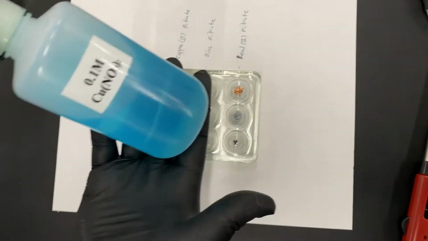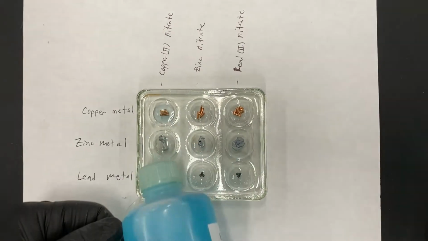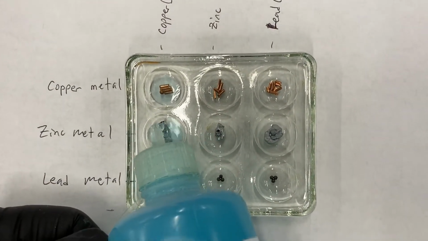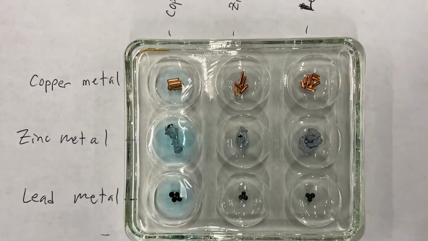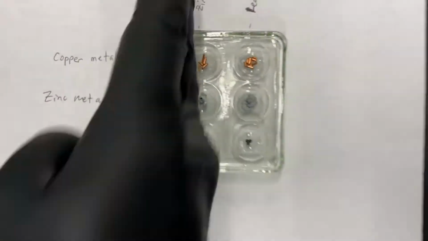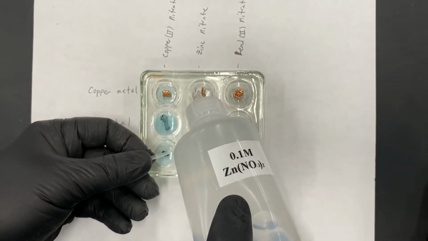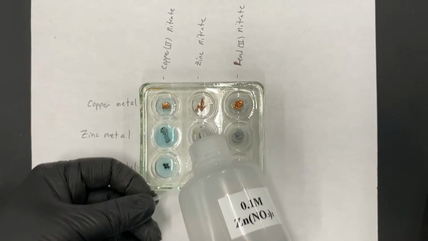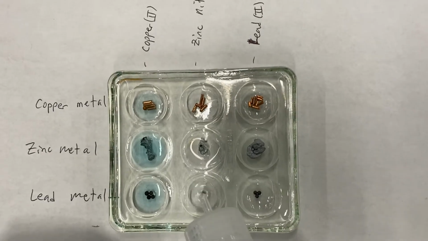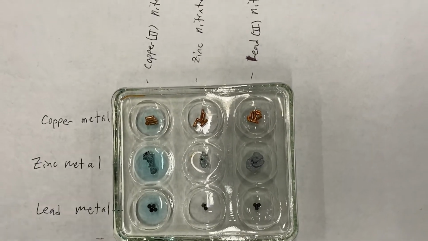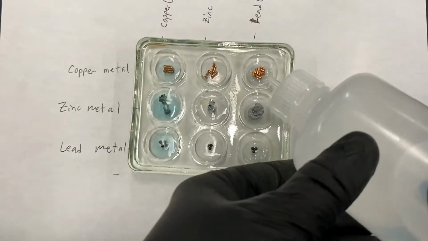So we have our copper 2 nitrate. It's a blue solution, and I'm going to add about 15 drops to each one of these, just enough to cover the whole metal. And we'll see if anything happens there after a given amount of time. I'm now going to do the zinc nitrate. It's a clear solution, and we're going to put that in both. And finally, the lead 2 nitrate, which is also clear, in all three.